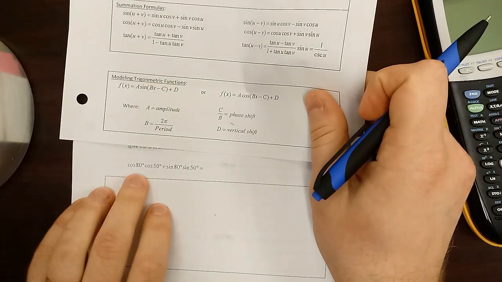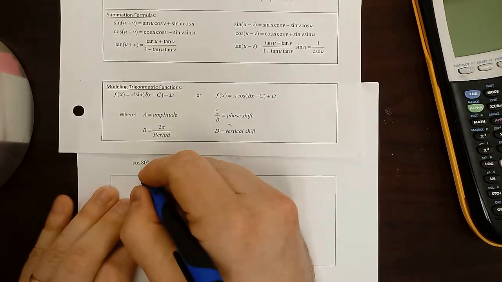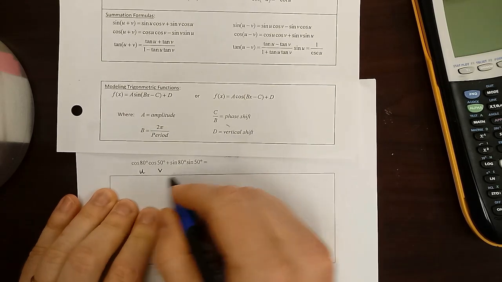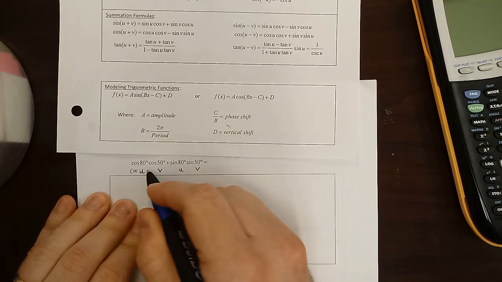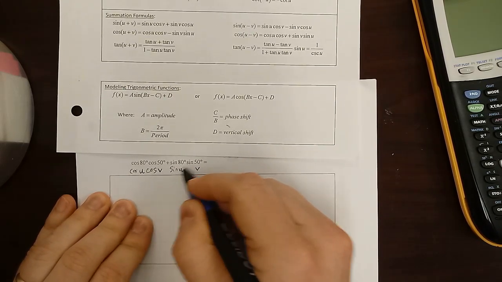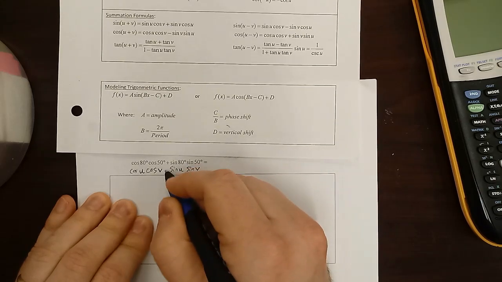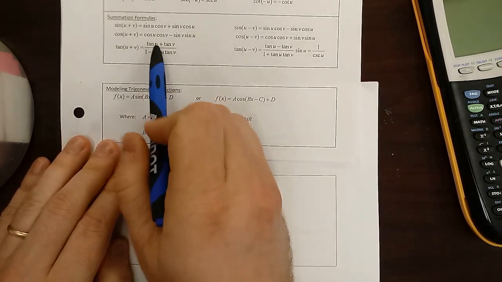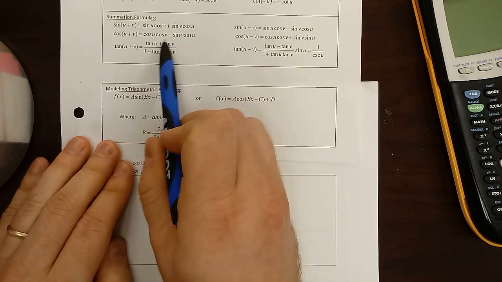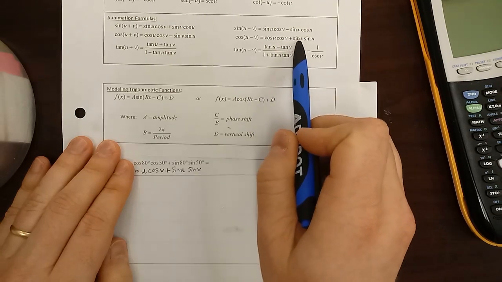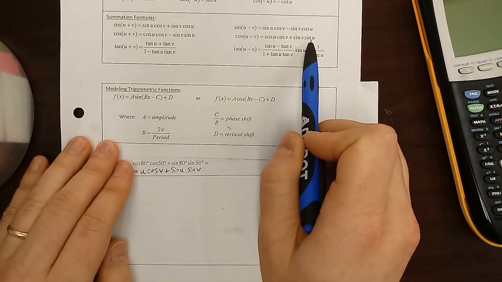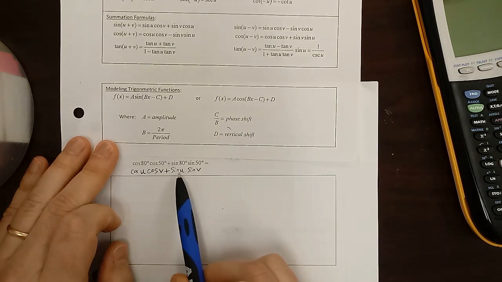I go here, and I see cosine 80, cosine 50. So we would call the 80 the u and the 50 the v. That means this is cosine u, cosine v, sine u, sine v, and it's a plus in the middle. Then I just find my formula. Cosine u, cosine v, oh no, that's a plus. Let's see, cosine u, cosine v plus sine v, sine u. Okay, that's basically the same as this.